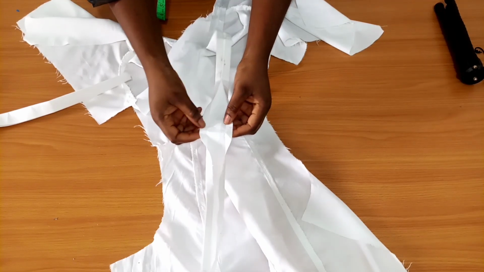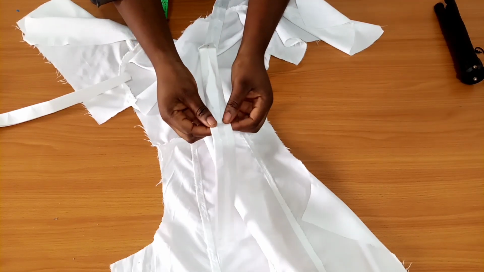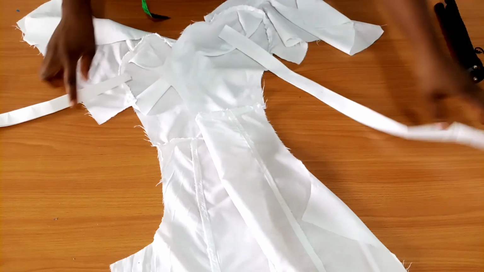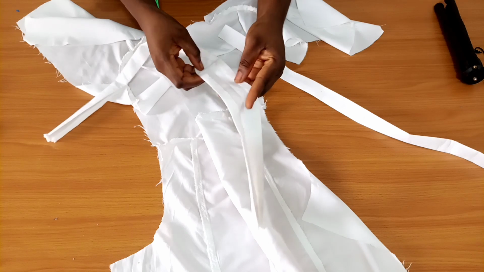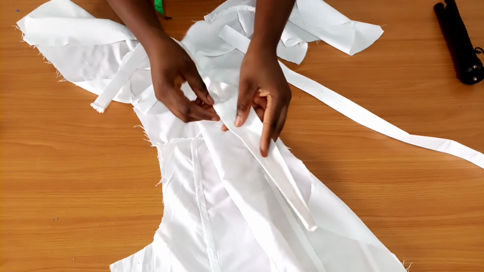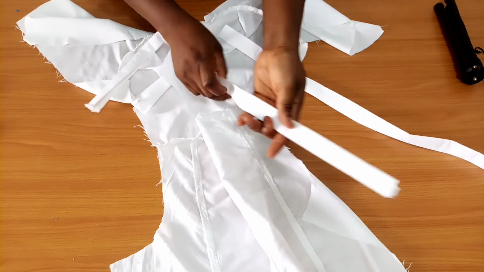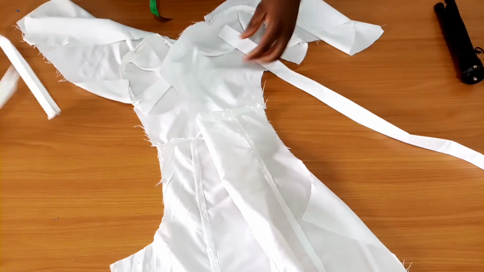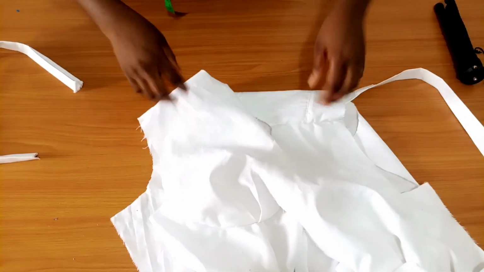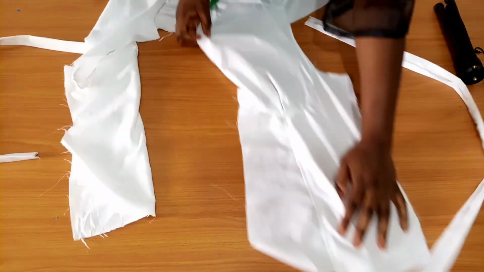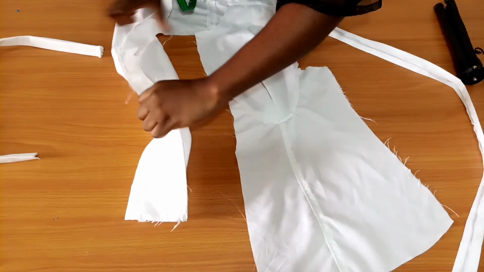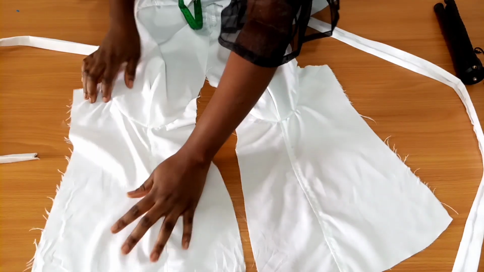Okay, I have two plackets here. This one is 2 inches wide and I folded half an inch on both sides, while the other one is 3 inches wide. I folded half an inch on both sides and then further folded the remaining 2 inches. I hope that makes sense. So now I'll be attaching one on one side and the other on the other side, obviously.